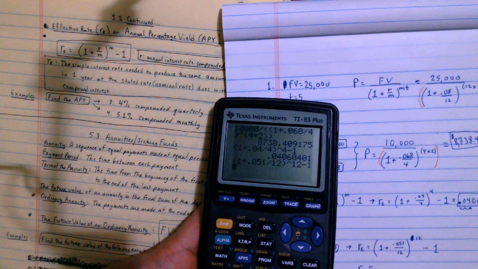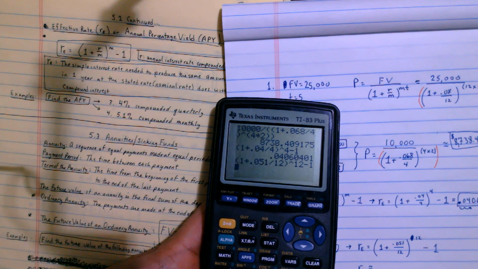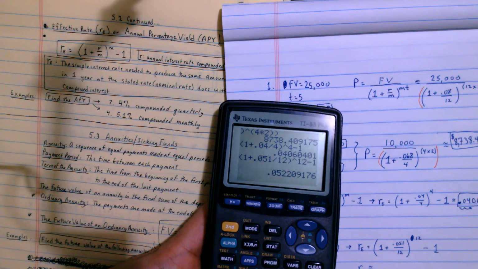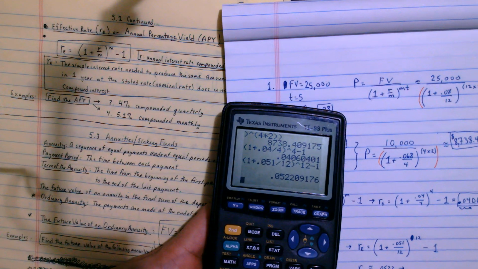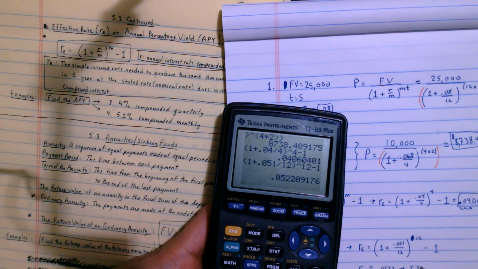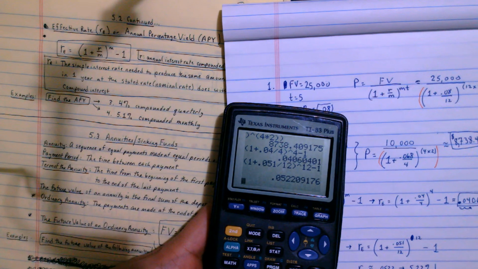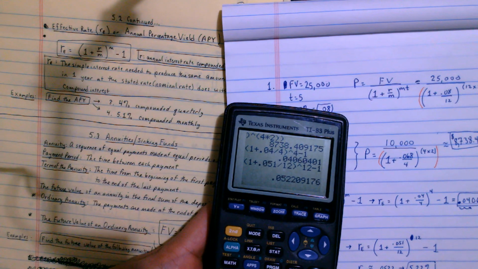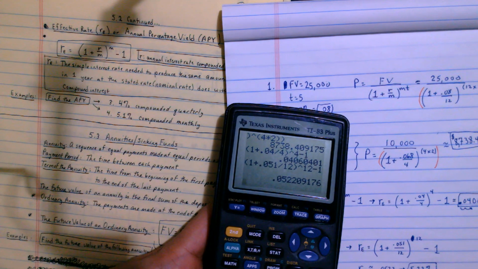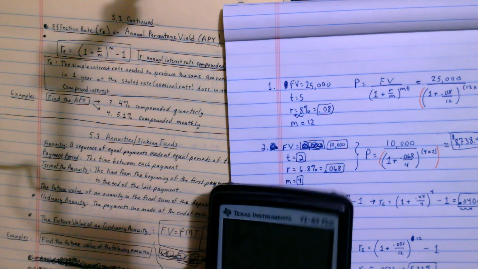I'm sorry, I don't know if you can see that. It's hard to get the glare to work. So 0.0522, which is pretty good. We're on the right track. So that really is about 5.22%. Or maybe in the lab or in the book, it might have 5.2%. So that's how you do it. That's 5.2.